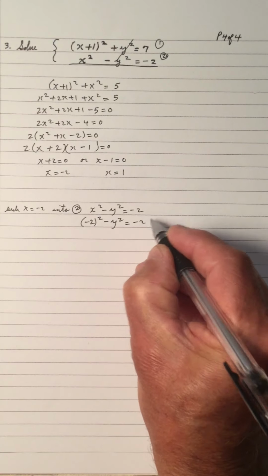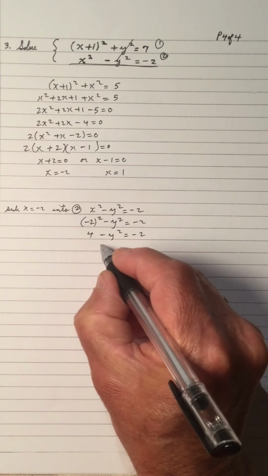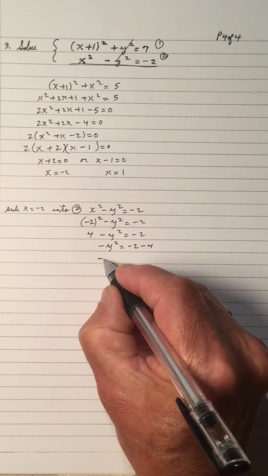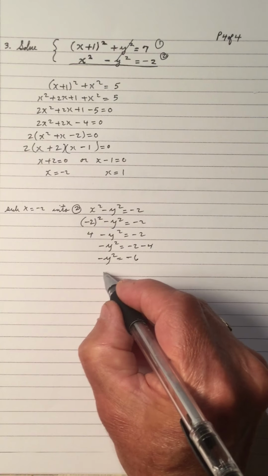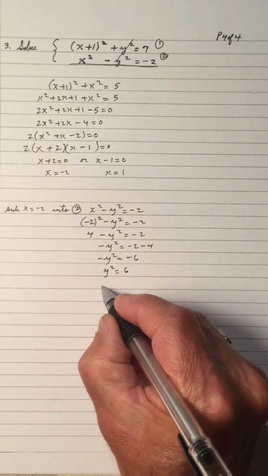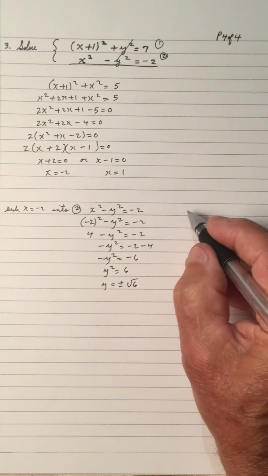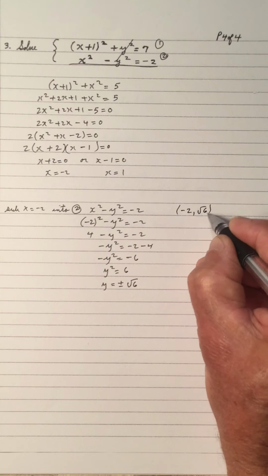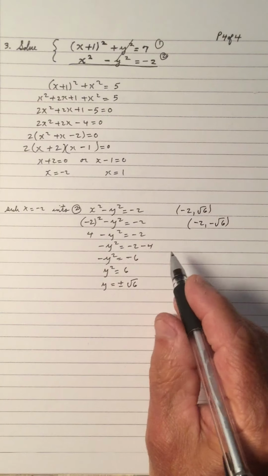And now we're going to solve it for y. So that's 4 minus y squared equals negative 2. Negative y squared is negative 2 minus 4. Negative y squared is negative 6. And we've got a negative, so multiply by negative 1 or divide by negative 1. y squared is 6. So y equals plus or minus the root of 6, which means that when x is negative 2, y is root 6, or when x is negative 2, y is negative root 6. So we got two values.